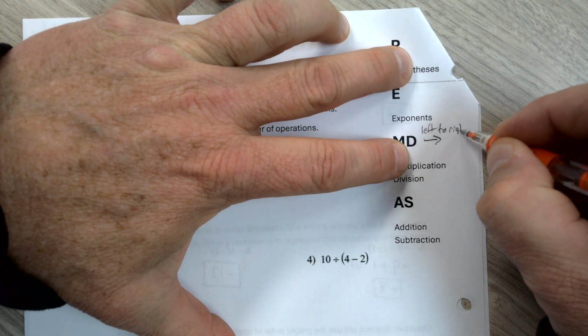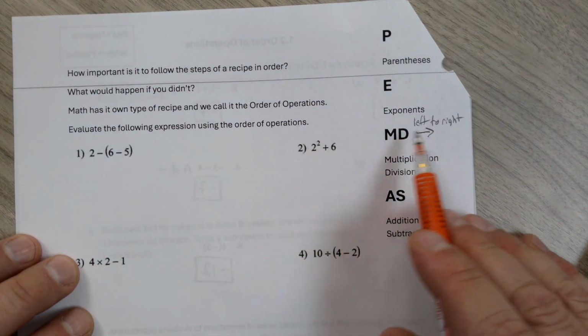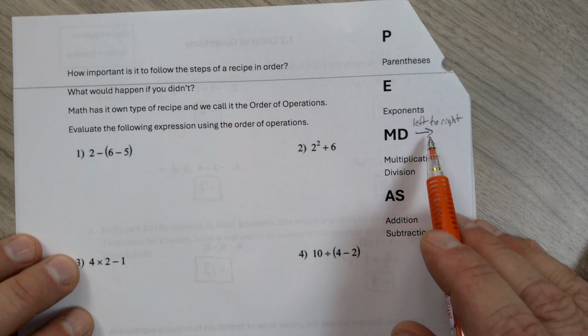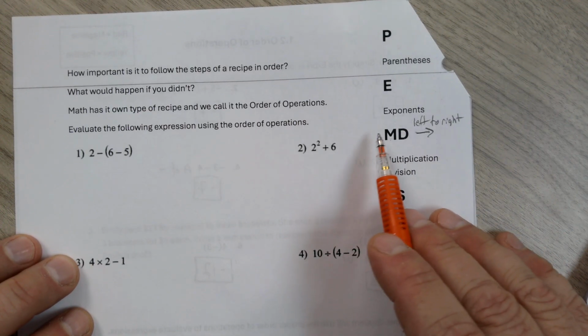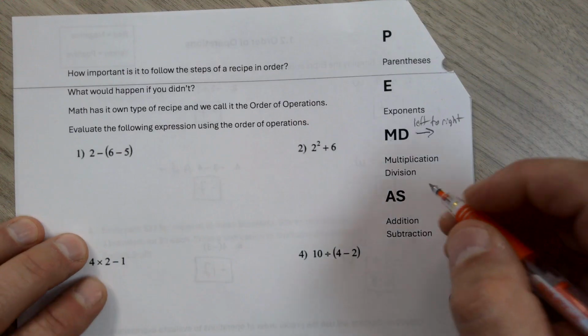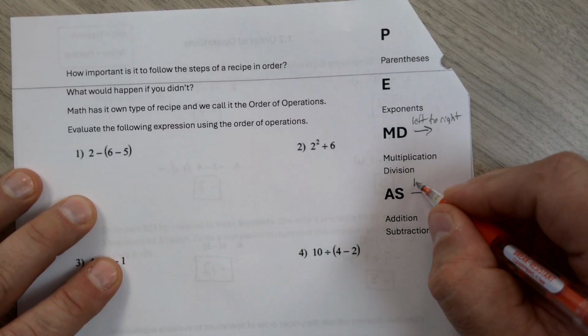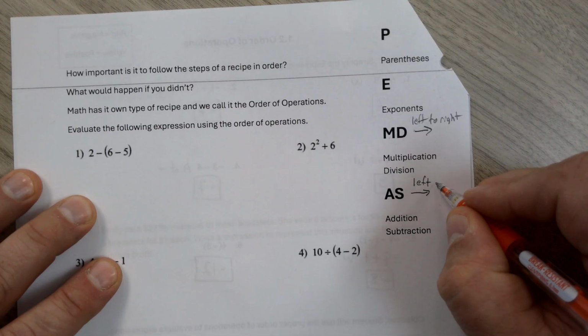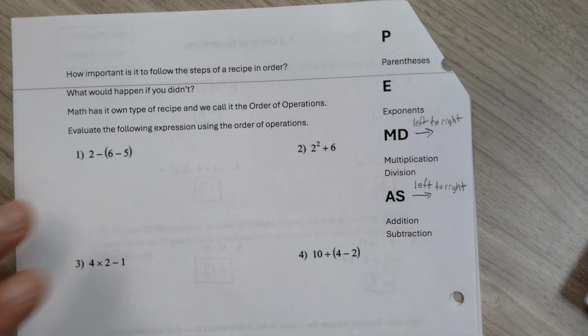So if multiplication appears first as you go left to right, you do multiplication. If division appears first from left to right, you do division. So it's not multiplication then division; it's which one of these happens first as you go left to right. And then addition and subtraction, I recommend that you do the same. You don't necessarily have to, but I see a lot of mistakes when people don't. I'll see if I can point out a type of mistake as we go through these problems. But let's go ahead and do these practice problems together.